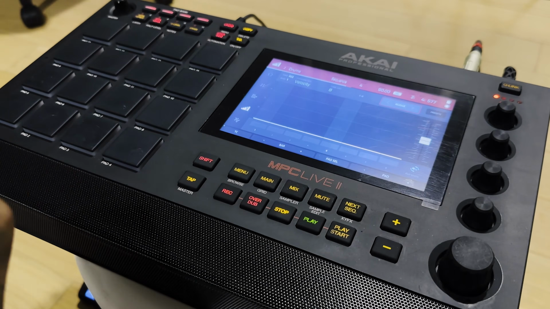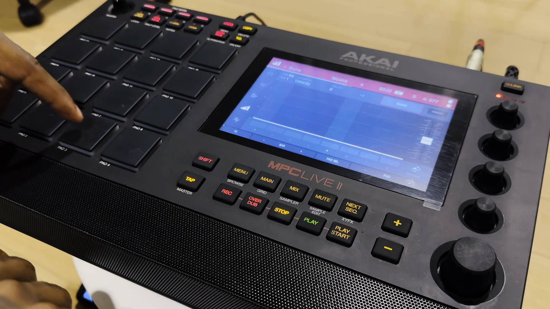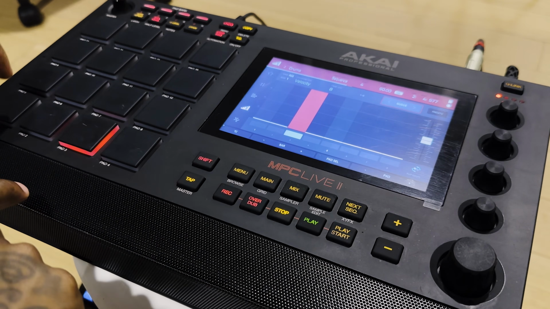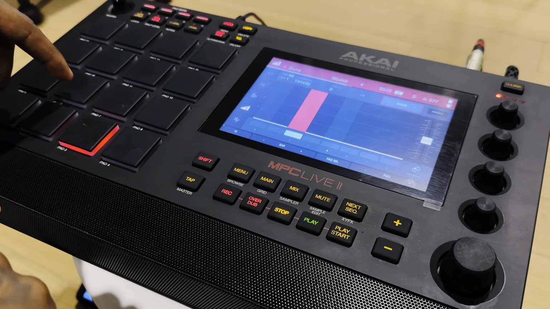So now let's just get into putting in some notes. If you've been producing for a while, you know that the snares usually land on the 2 and the 4. So the 2 is going to be right here because we're in the 8th notes division. So it's 1 and 2 and 3 and 4.